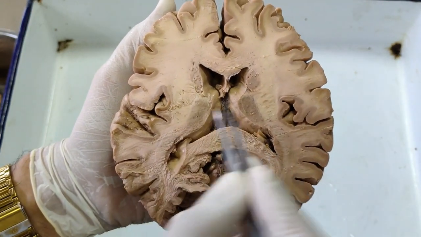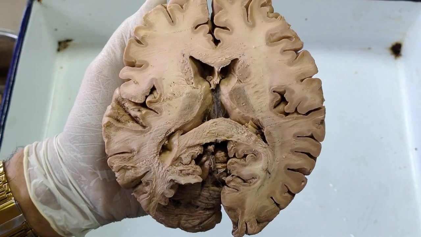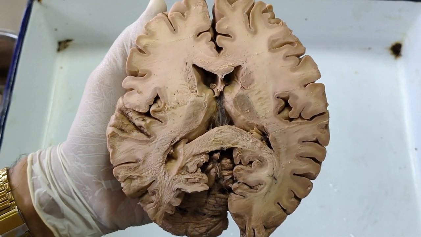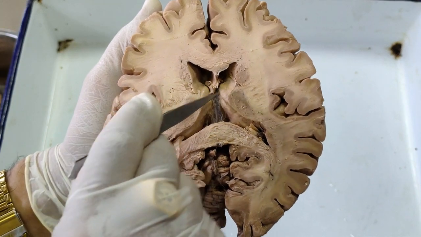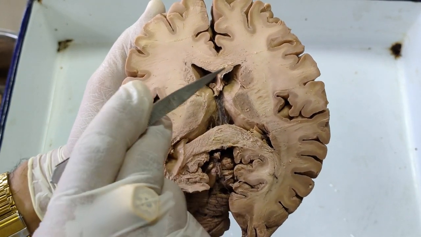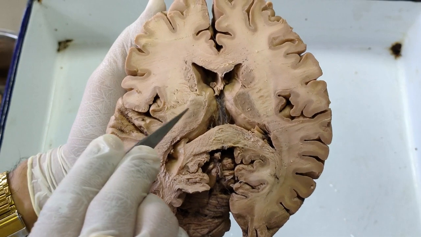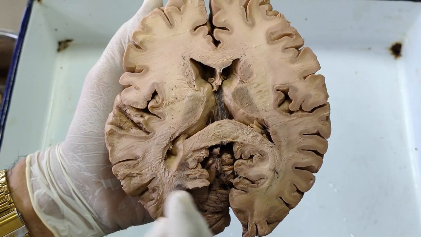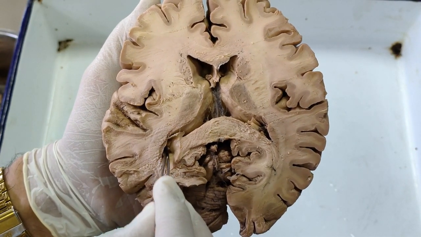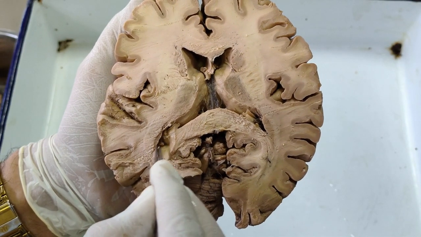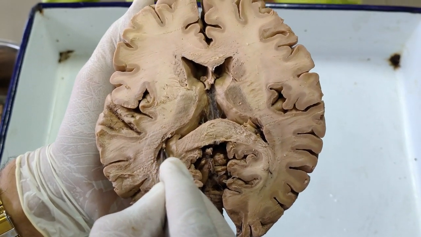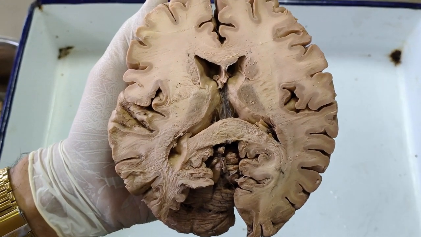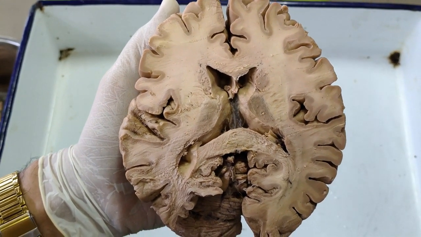But this is about the major structures which we can see in the horizontal section of the brain, that is the forceps minor, forceps major, lateral ventricular cavity, choroid plexus, the caudate nucleus, and the thalamus. Here also in this part we can see the cavity of the posterior horn of the lateral ventricle, which may be extending in this part. Okay, so that is about the horizontal section.